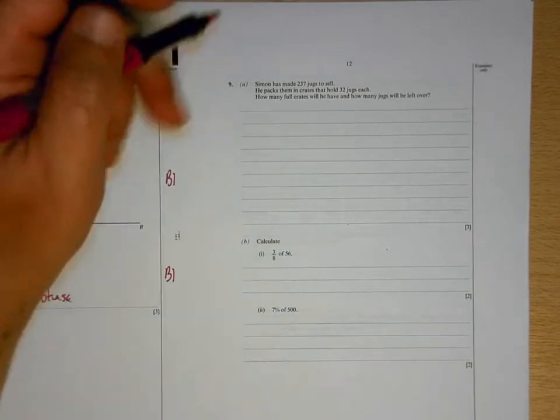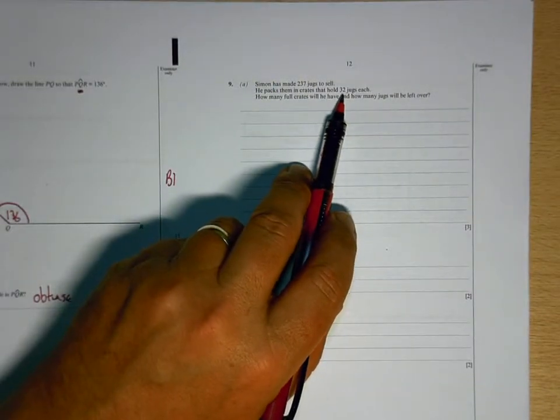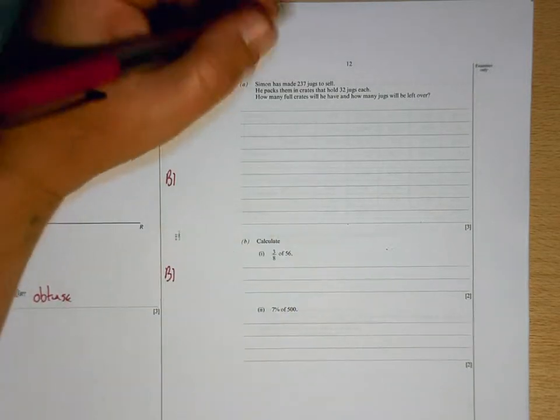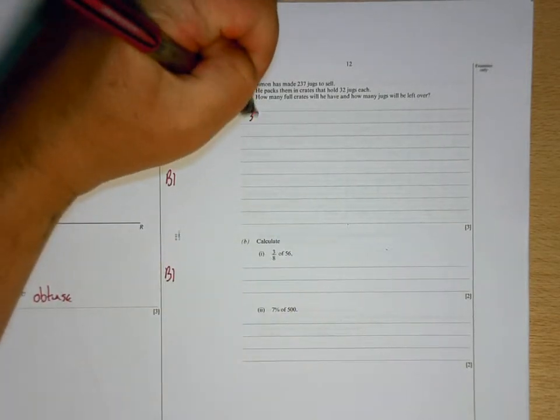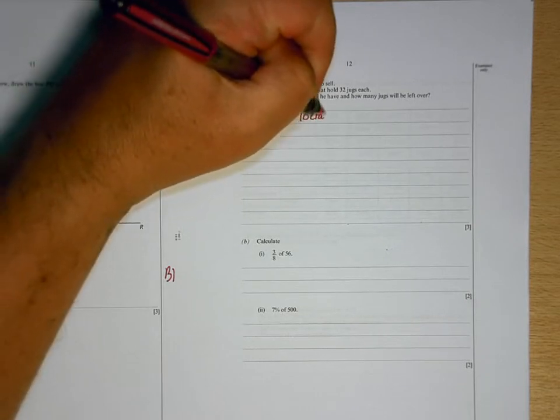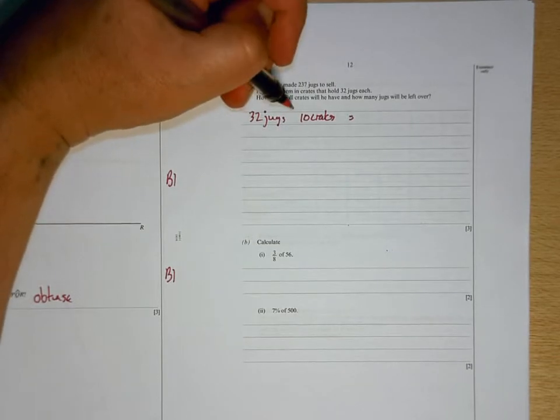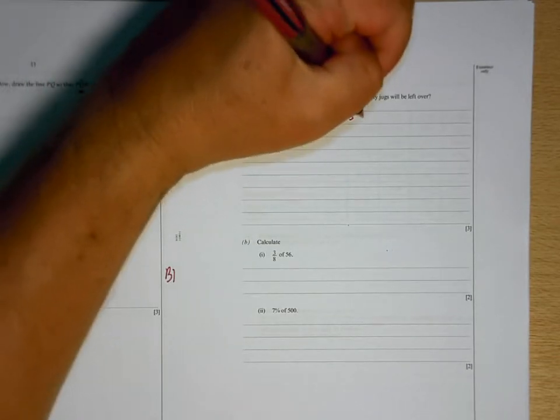So if you look at this, 32 jugs, if it was 10 crates, 32 jugs, 10 crates would be 32 times 10, 320. Way too big.